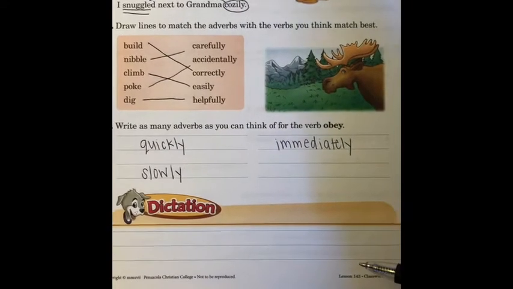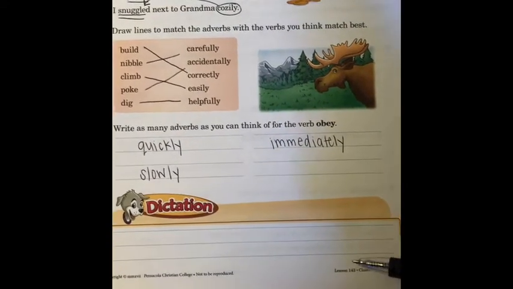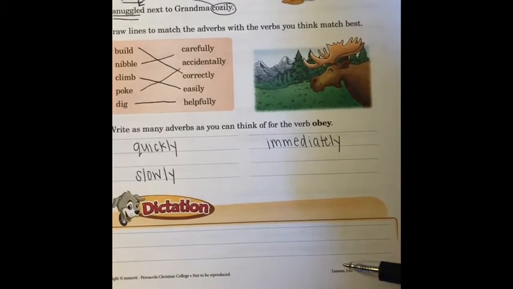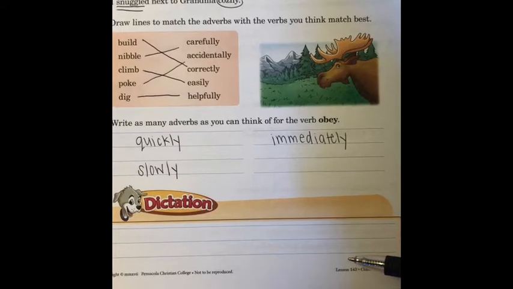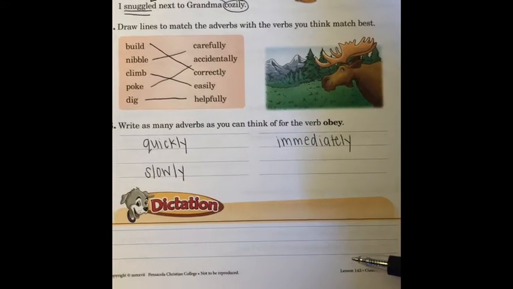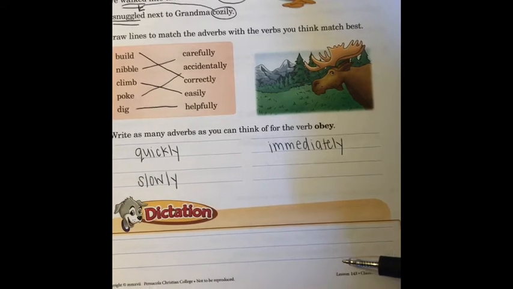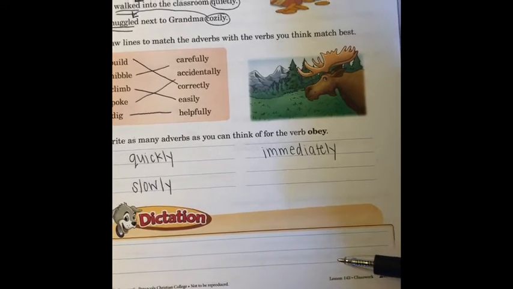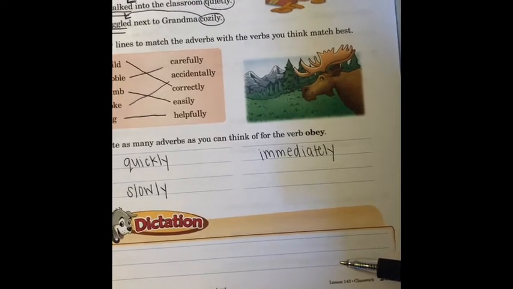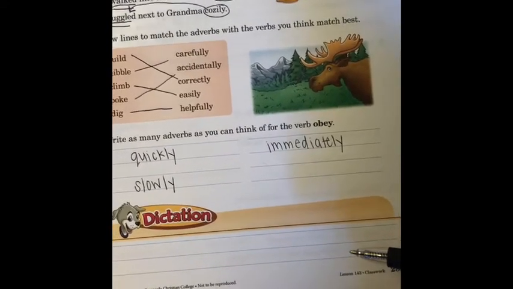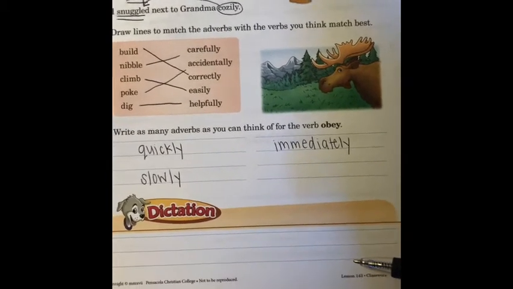All right, jumping to the dictation on the bottom. This one is going to have some commas. Remember, commas are used to separate a list of things, okay? A list of things. So if I said I had 4 snacks, Cheerios, comma, crackers, comma, cupcakes, comma, and fruit, right?